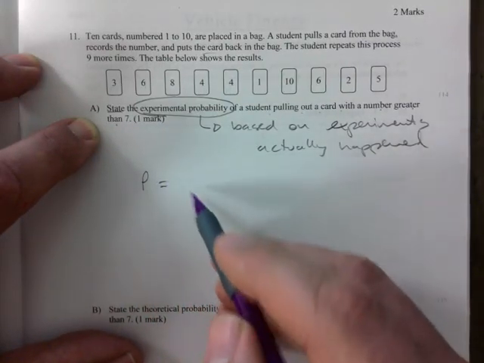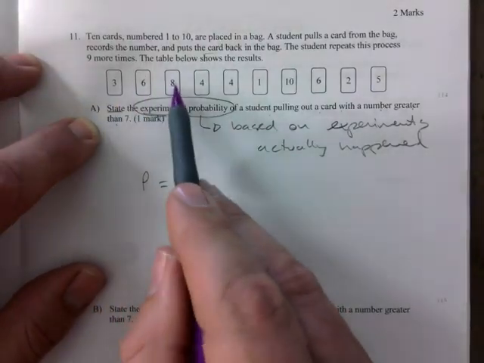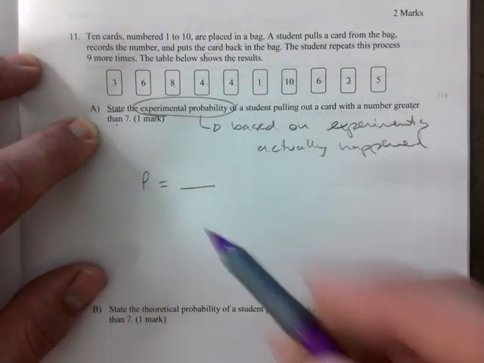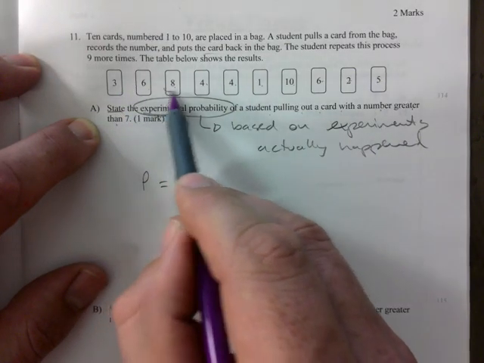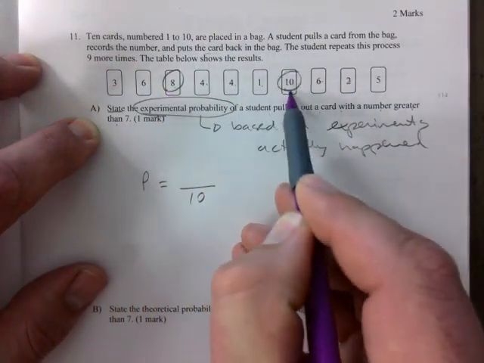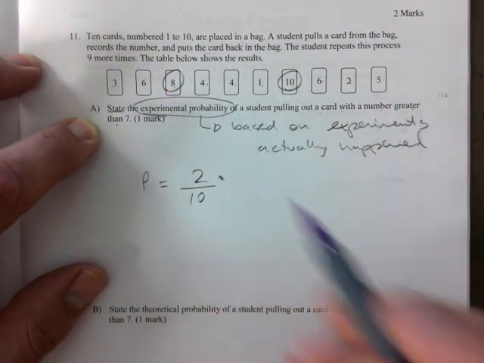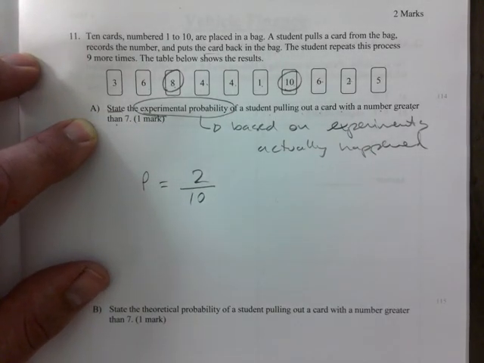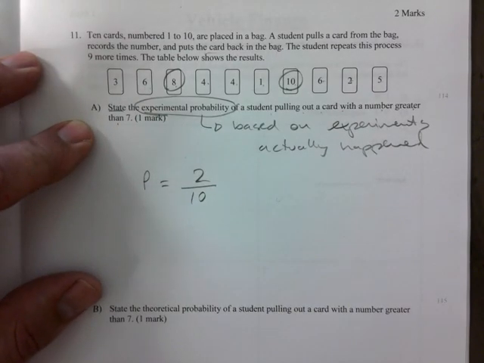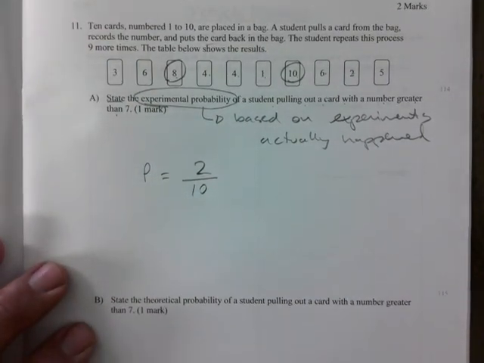But the probability here is 1, 2, 3, 4, 5, 6, 7, 8, 9, 10. It happened 10 times. And 7, what is it? Number greater than 7. So scan. 1, 2, that's it. It's just 2 over 10. It doesn't say 7 or greater. It says greater than 7. So you have to be careful which ones.